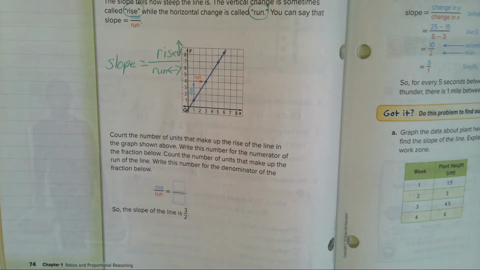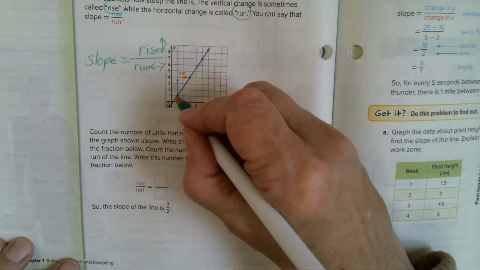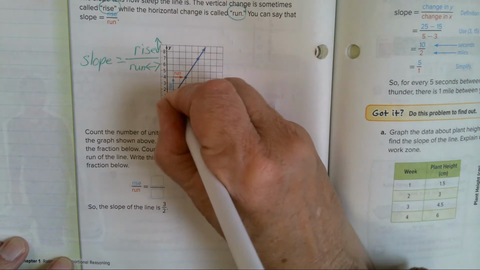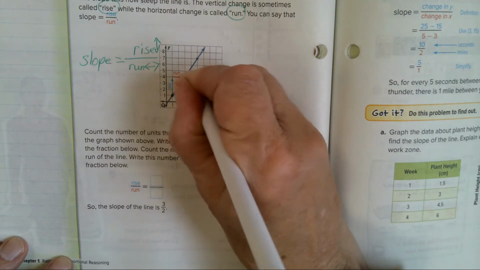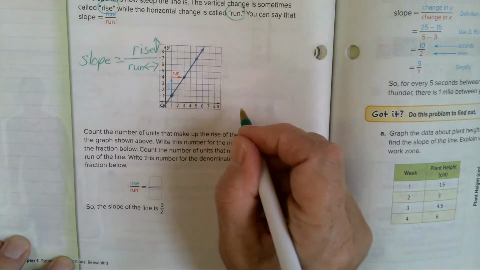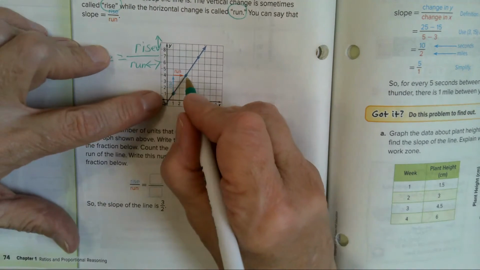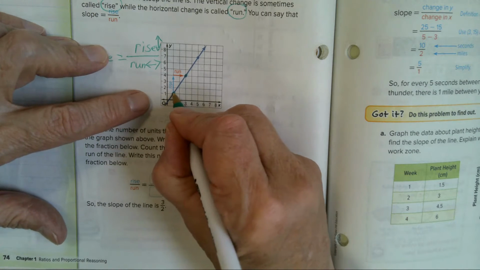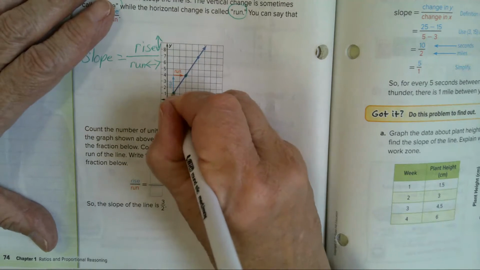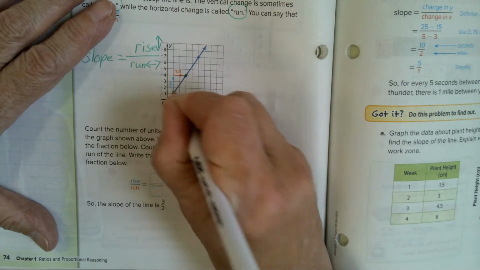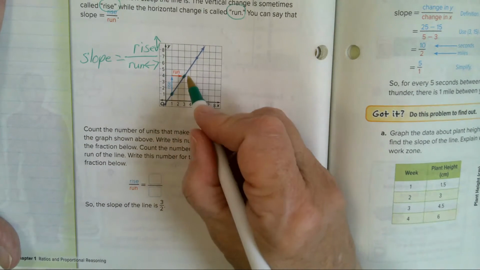Okay, so here, our rise from here to here. Here we've identified 2 points. You have to identify 2 points. I call these friendly points, where they cross over exactly. So here's one, here's another. So everybody make them dark. They're friendly points. How do I go from this point to this point?